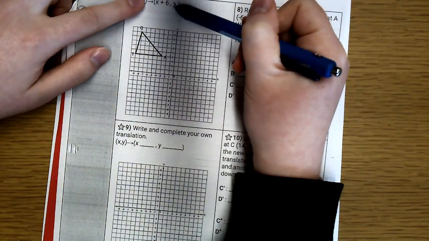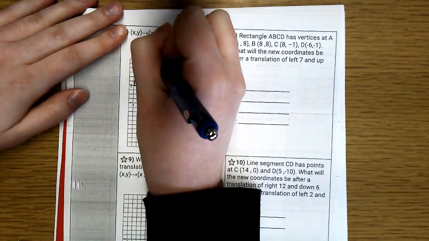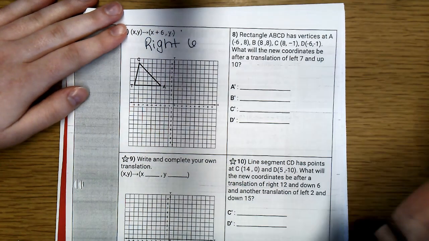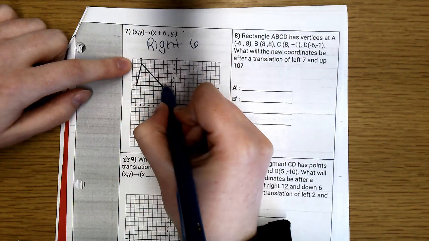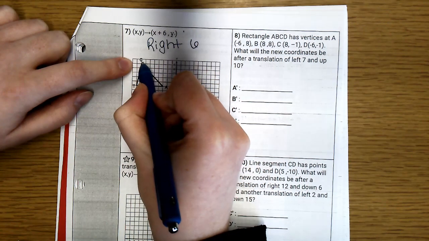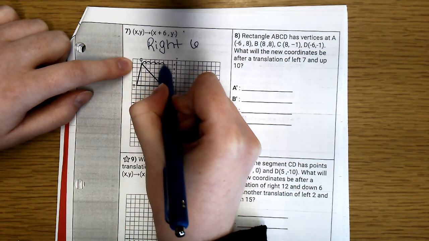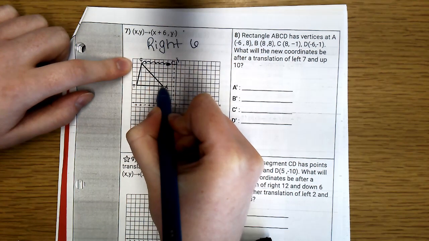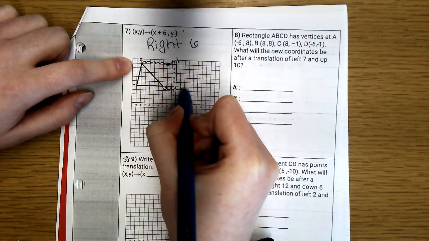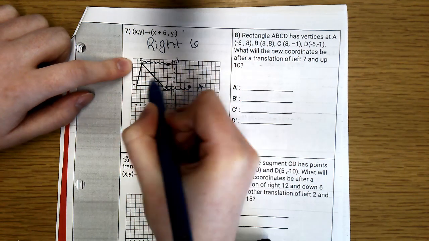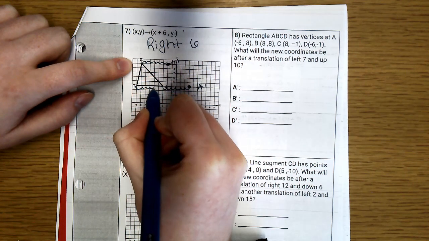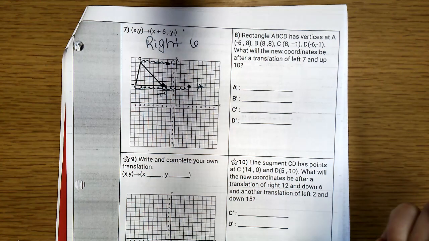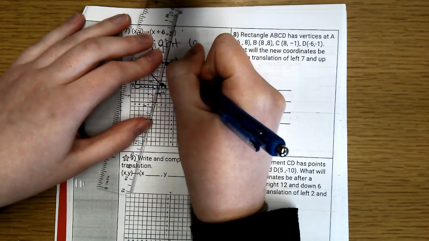So we have x plus 6, y. This means we need to go right 6, and we don't need to move anywhere up or down because our y is plus 0. So I take all my points and I go 6. So C is going to move 1, 2, 3, 4, 5, 6. Here is C prime. A is going to move 1, 2, 3, 4, 5, 6. Here's A prime. Finally T prime, 1, 2, 3, 4, 5, 6. It's going to end up right where A was. I take my ruler. I draw my lines.